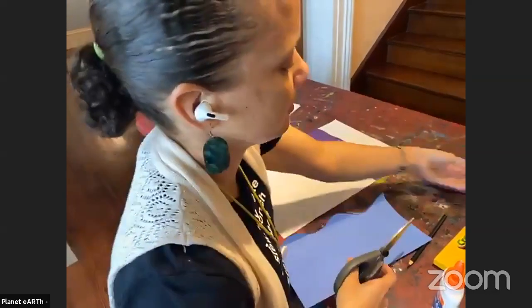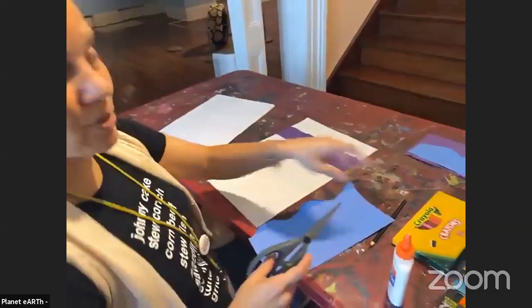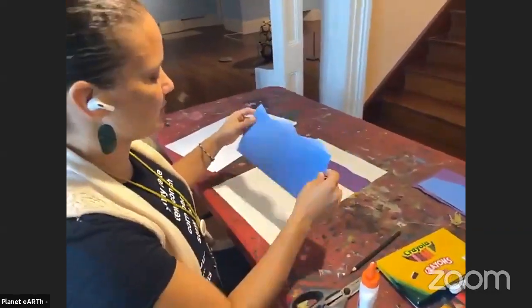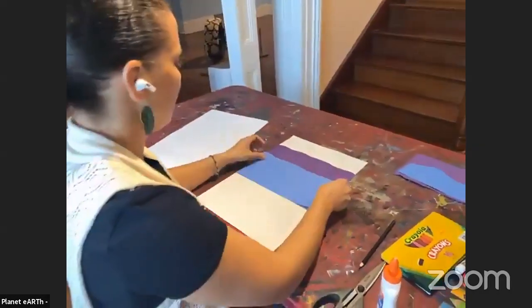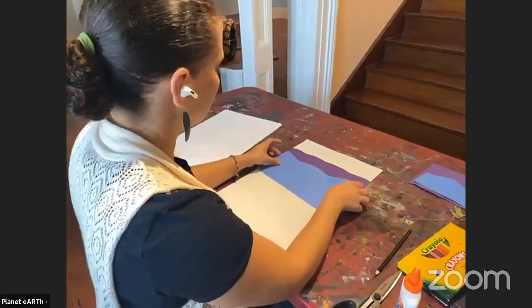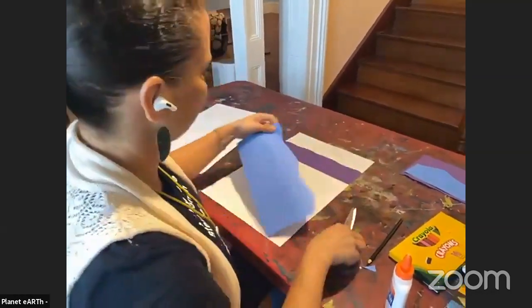Okay, put that on the side. And you notice I'm just taking my scraps and putting them on the side very neatly because you could use those for something else. Now I'm actually going to flip this over so I don't see the markers. And I'm going to stick that down. I'm going to curve the edge of that a little bit. There we go.